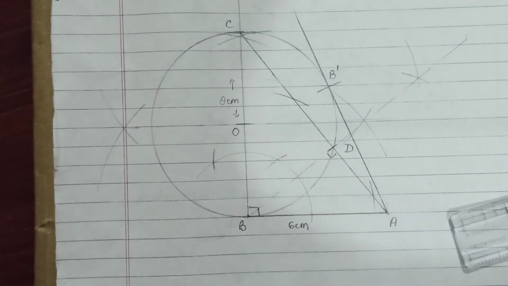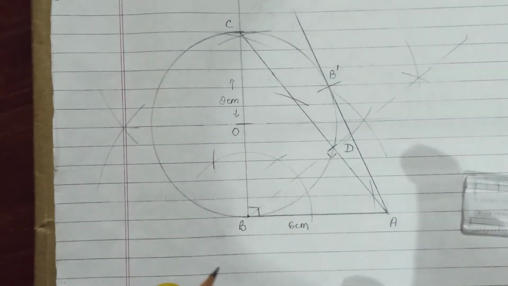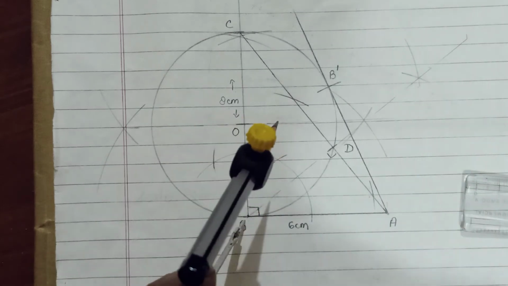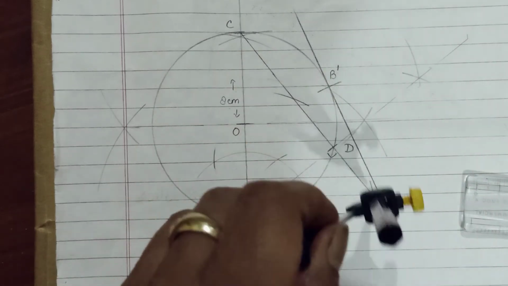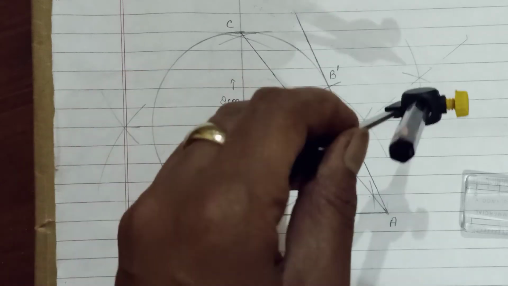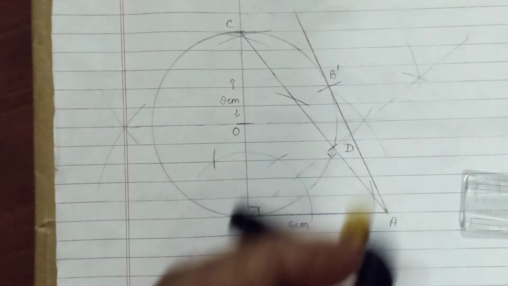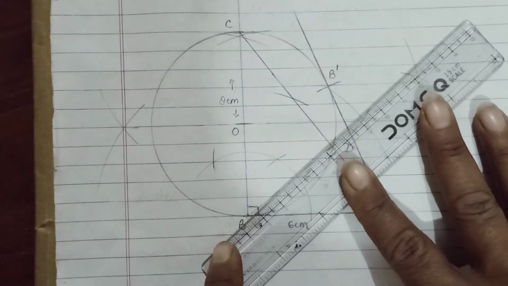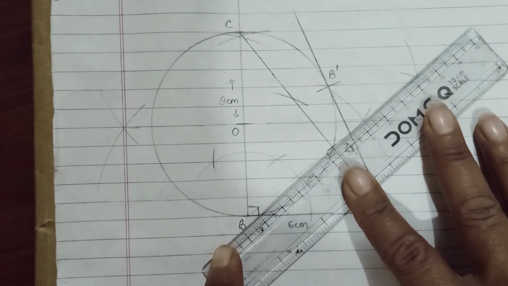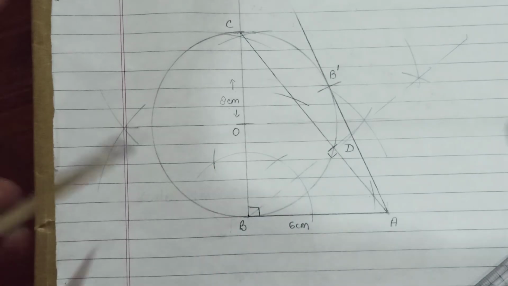Okay, so क्या करना है आपने, जिस point से जिस line segment पे perpendicular drop करना है, you from that point you will cut two arcs on that line segment, and from those points obtained same radius you will cut from both the points on the other side and join this line. That would be your perpendicular. Okay, so ये काम भी हो गया हमारा. BD point भी मिल गया.